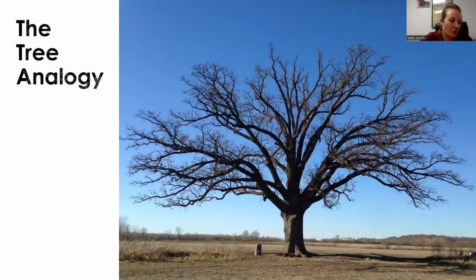So now that we've gotten through the 2 different types of range that we'll learn in this class, I like to use this tree as an analogy for teaching how to calculate the mean absolute deviation, the standard deviation, and variance. This tree here is called the bur oak tree. I don't know if y'all have visited Columbia, Missouri. I think technically this tree is in McBain, Missouri, but a lot of times it's affiliated with Columbia, Missouri, because that's a bigger town.